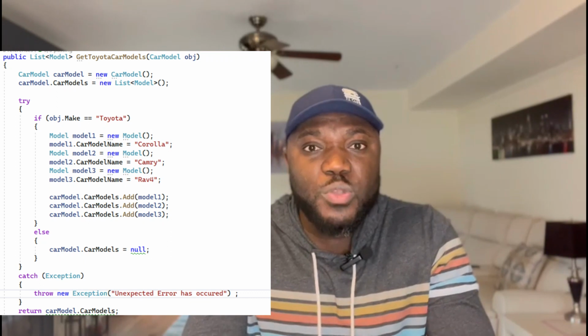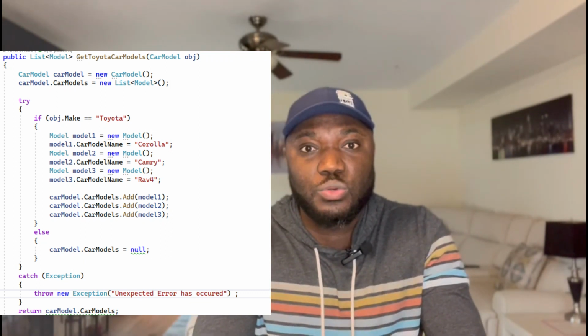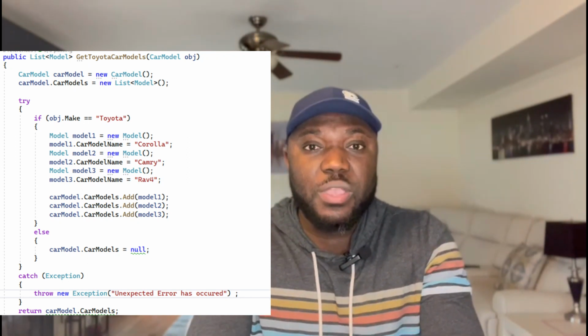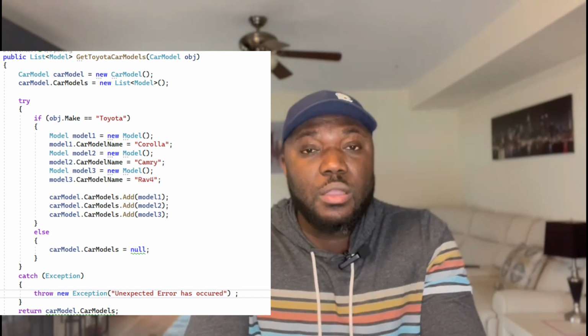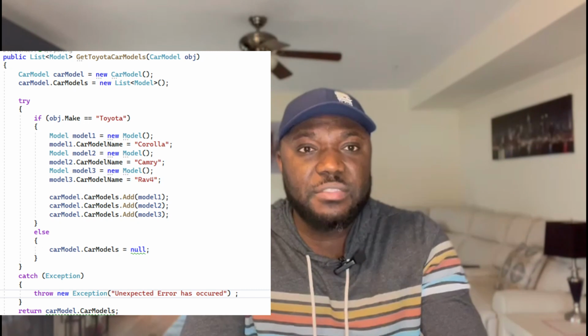But before we give this method to the quality engineer to test, we want to make sure that we're actually testing our own code as well. So we have 3 code blocks here. The first code block is the if statement to check the make of the car.